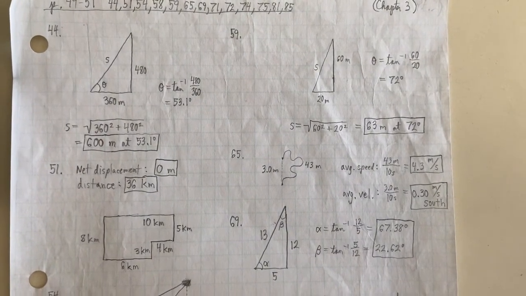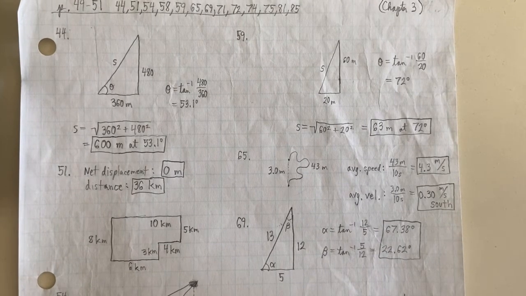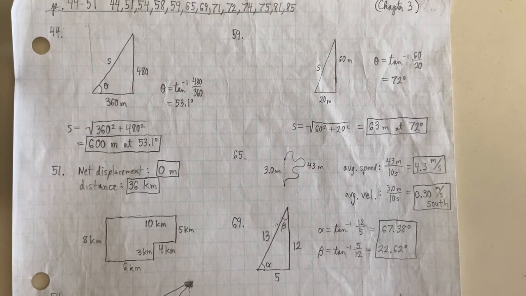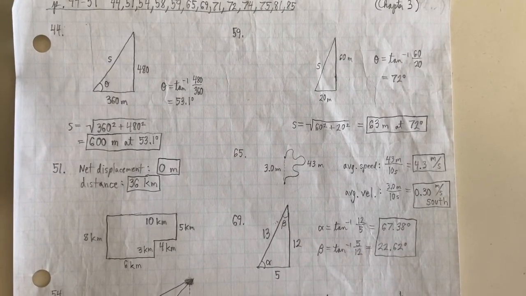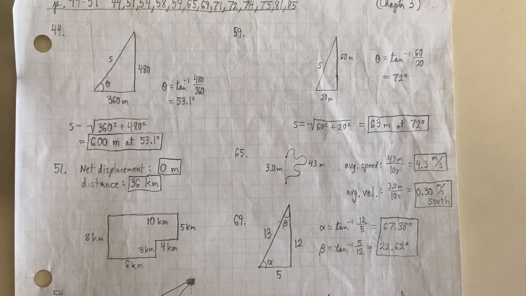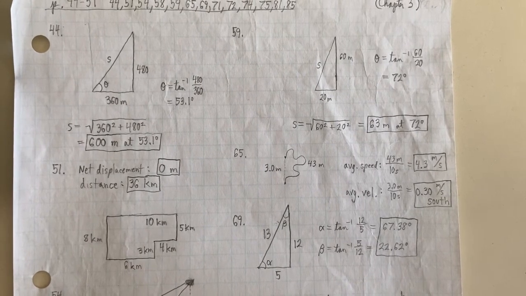My bad. 69. Determine the two acute angles of an exactly 5, 12, 13 right triangle accurate to 2 decimal places for significant figures. Okay, so we've got our 5, 12, 13 diagrammed here. We've got our angle alpha, which is just inverse tangent of 12 over 5, and our angle beta, which is inverse tangent of 5 over 12.